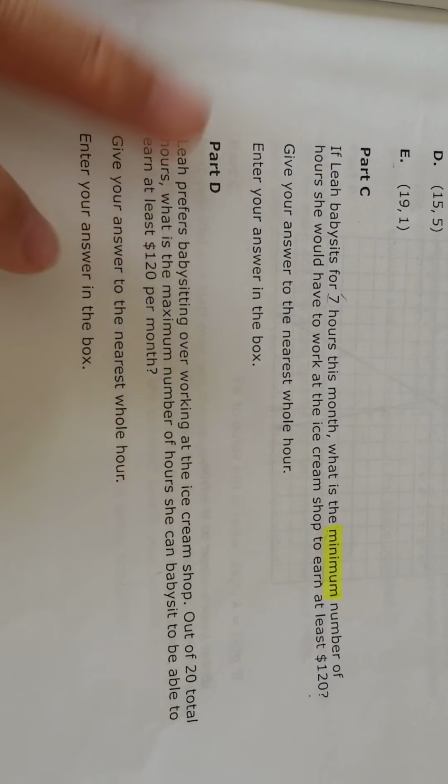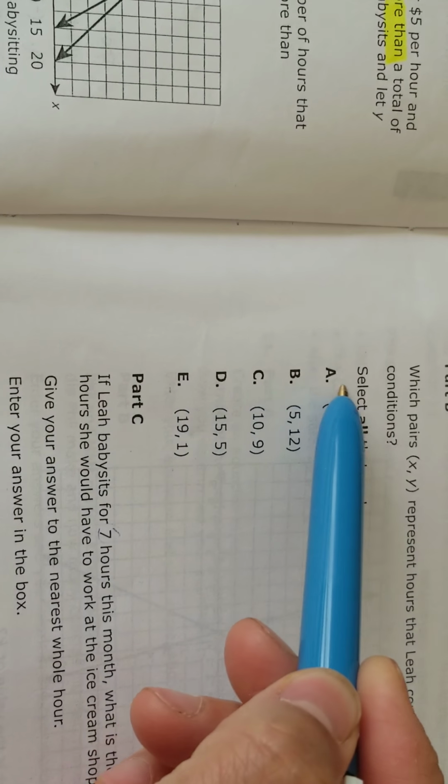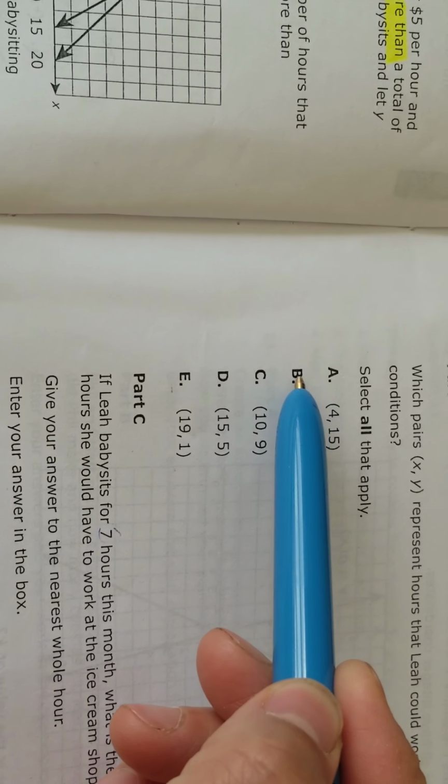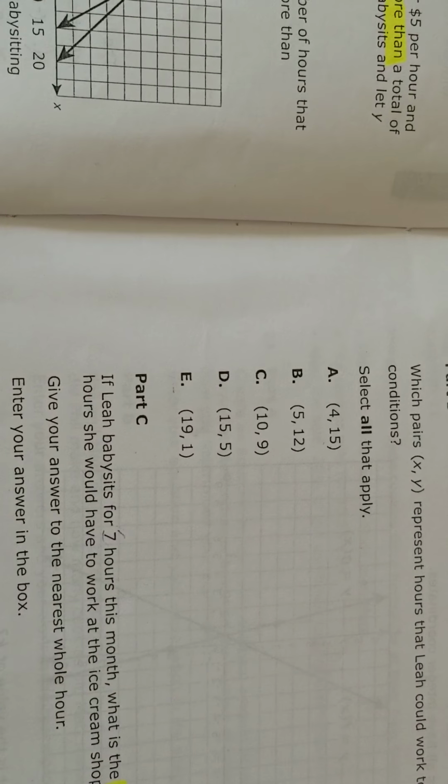For part B, we also checked all 5 choices, and we found out 3 of them meet both inequalities we created.